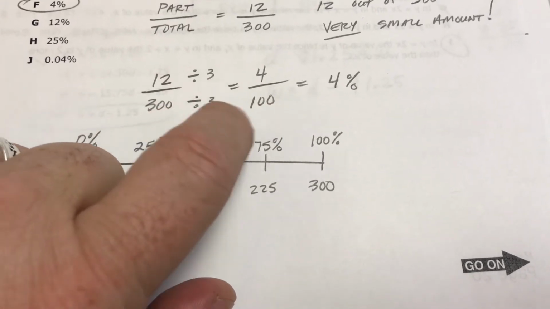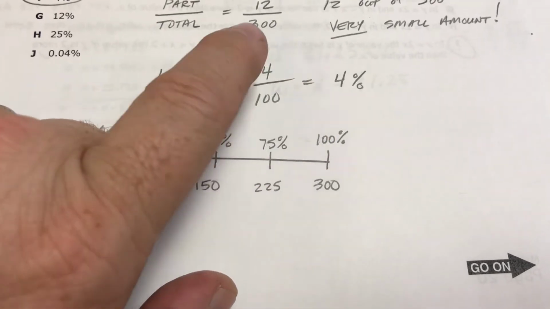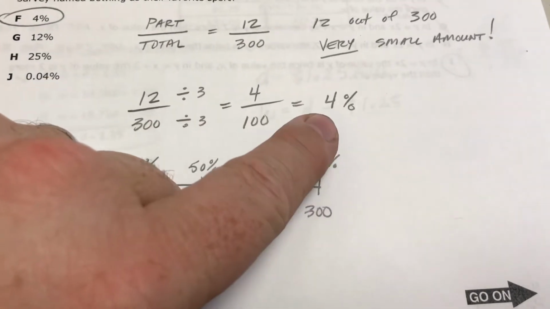Divide 300 by 3 and you get 100. Divide 12 by 3 and you get 4. Anything over 100 is a percent. 4 out of 100 is equal to 12 out of 300, which is 4%.